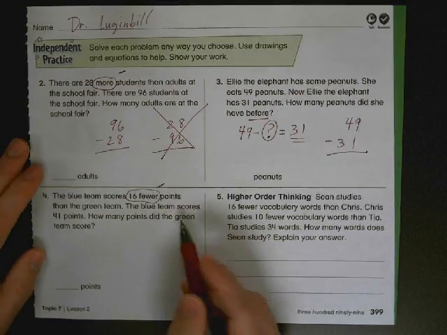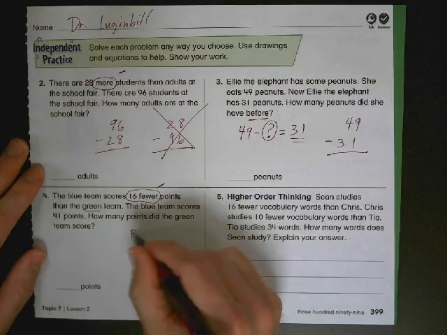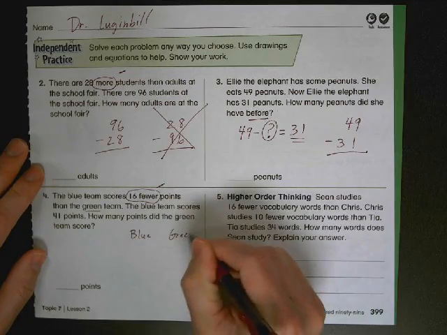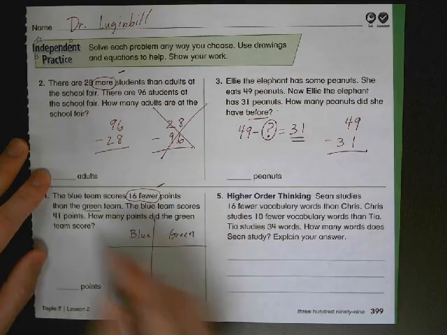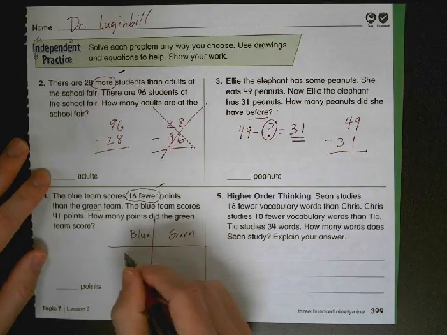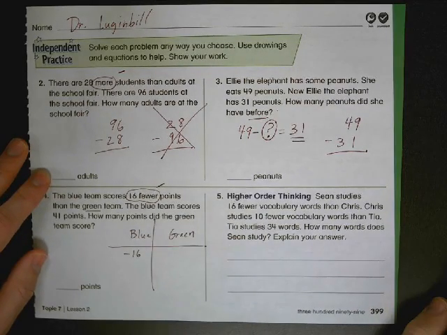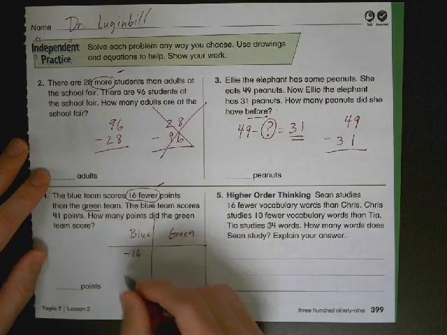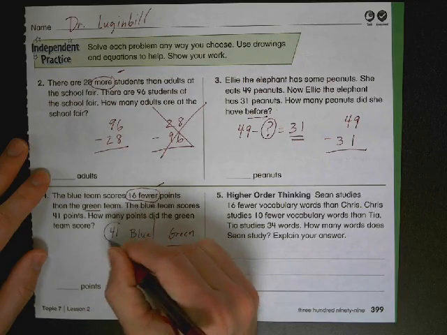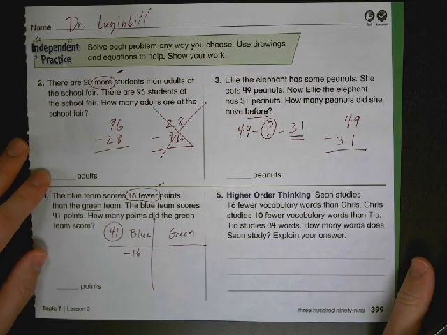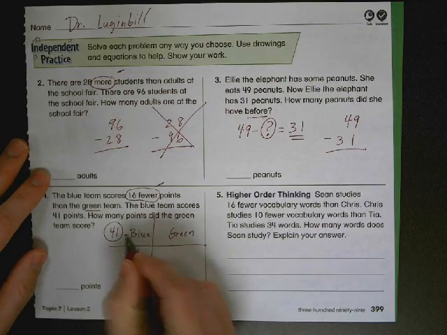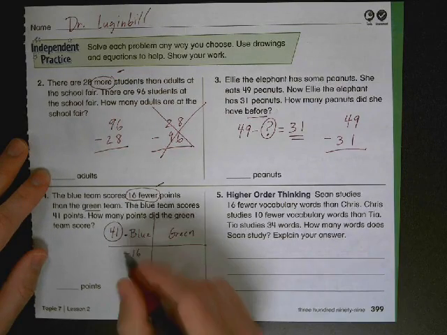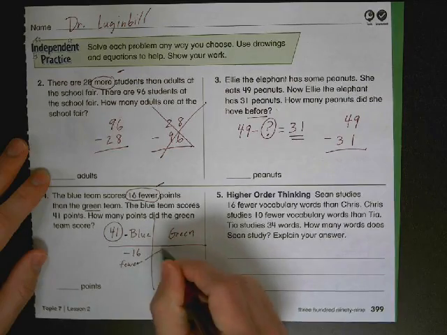So 16 fewer than the green team. So let's put blue here. And let's put green team here. What information do we know? We know that the blue team scored 16 fewer points, minus 16 than the green team. We know that the blue team scores 41 points. So let's put that up here. We know the blue team scored 41 points. We know that they scored 16 fewer than the green team.